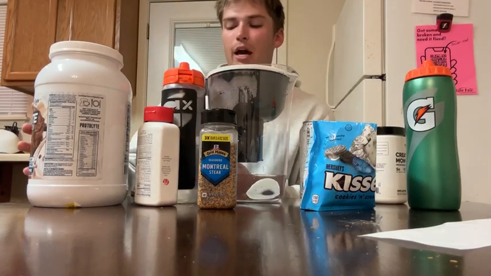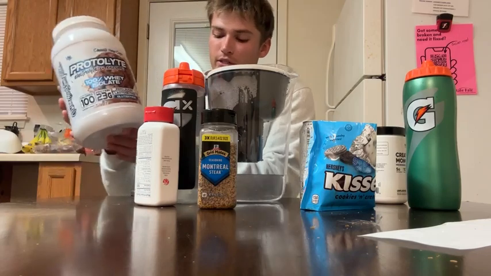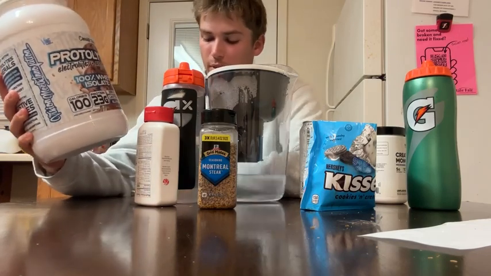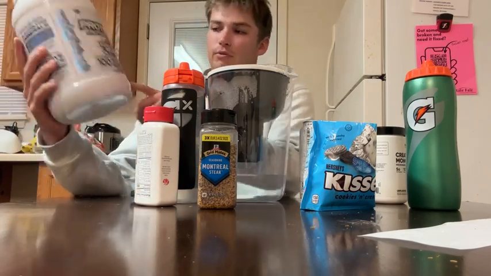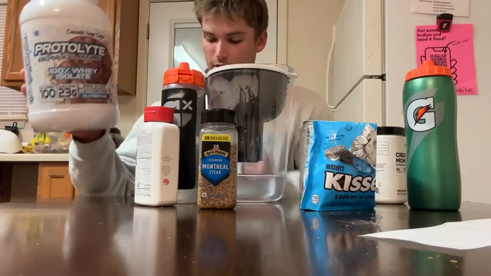Next, we have the Golgi apparatus. The Golgi apparatus functions as the cell's post office. It modifies, sorts, and packages proteins, which we also have protein powder right here.